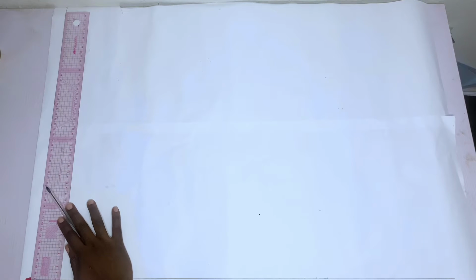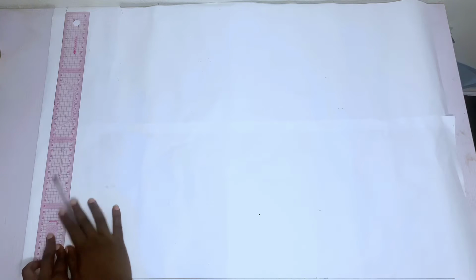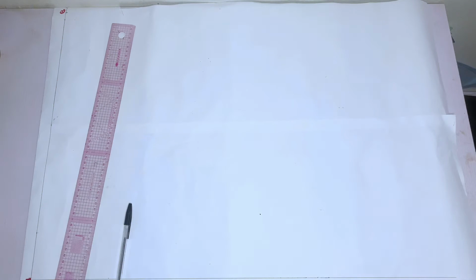So I've already drawn out my margin lines on the top of my paper and by the side of my paper, and where they intersect I mark as point A. That's my starting line. So we'll start by marking point A to B. From point A to B is my hip measurement, which is 102 cm divided by 2, which will give me 51 cm. So I'm going to mark A to B as 51 cm.